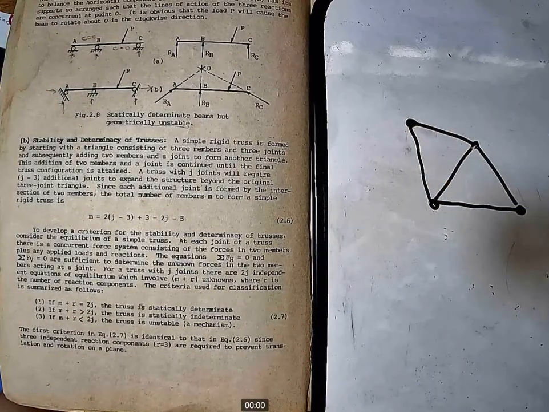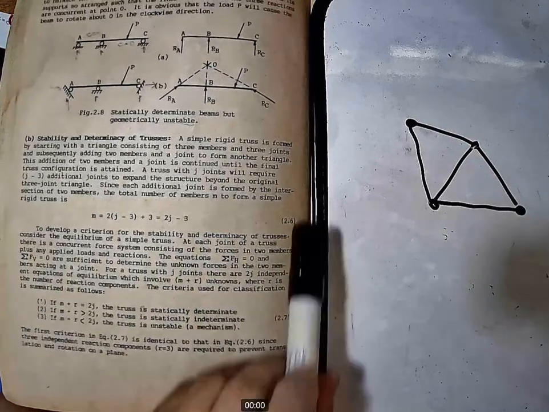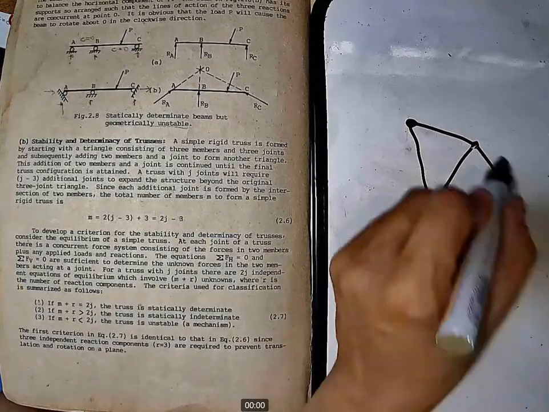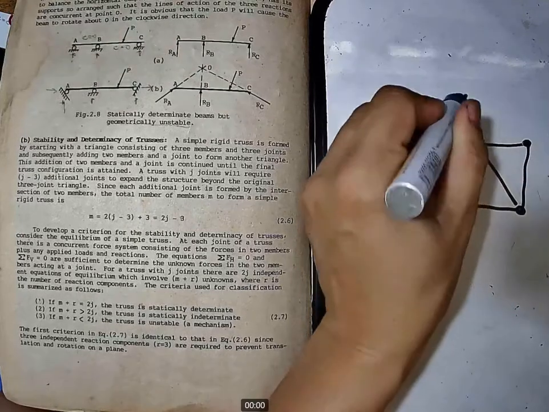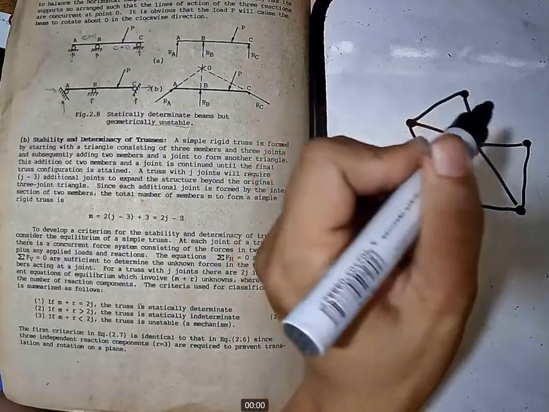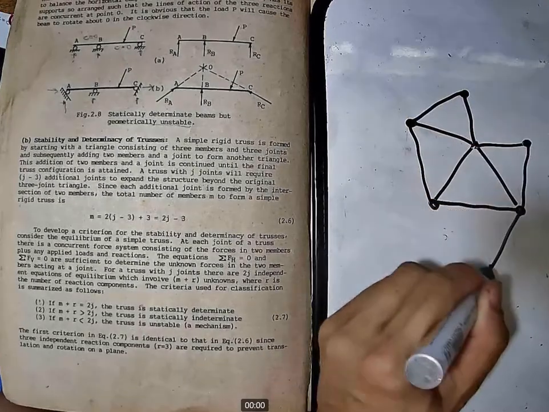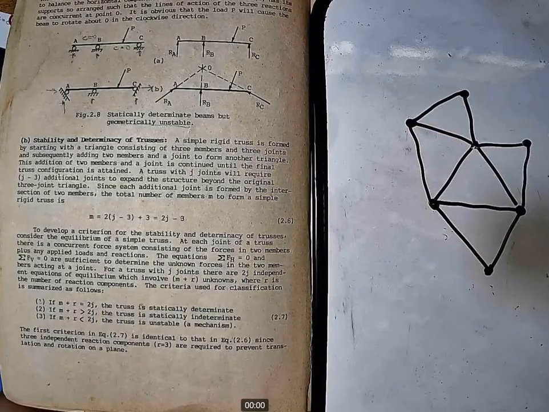This addition of 2 members and a joint is continued until the final truss configuration is attained. Remember na laging 2 members and isang joint. Still, this is a truss.